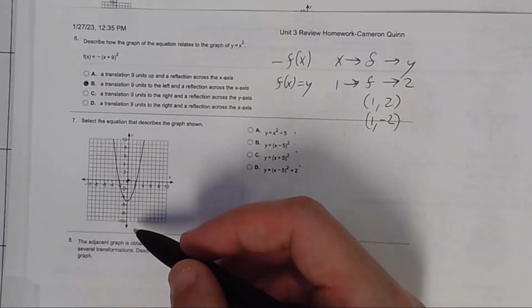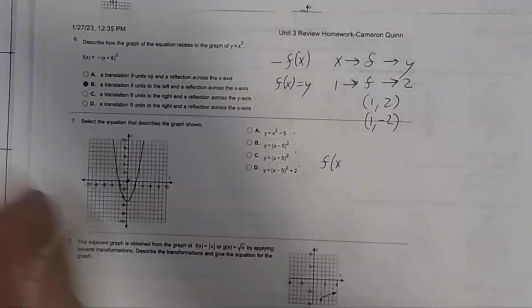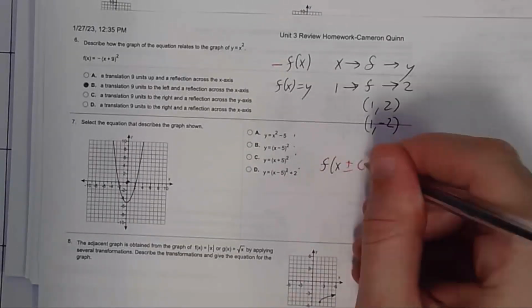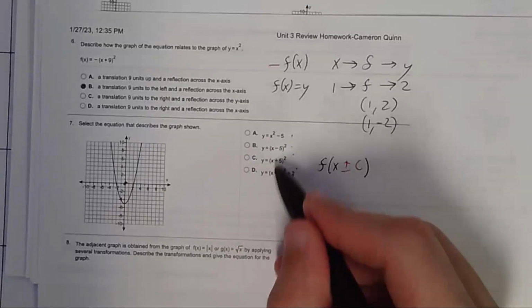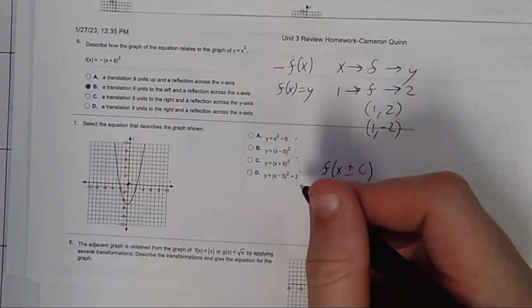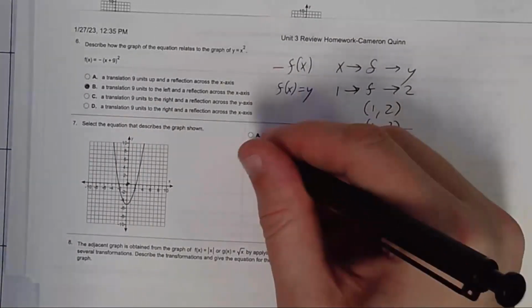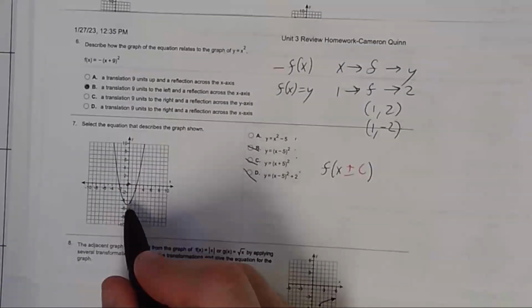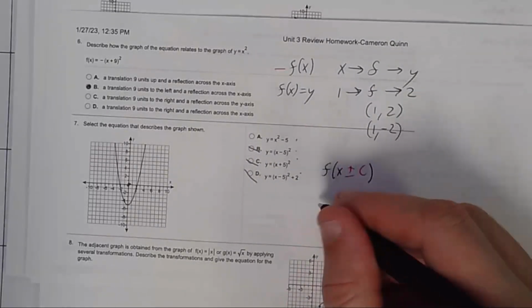So if you recall, any f of x where you have something added or subtracted on the inside of the parentheses, here, here, and here, that's going to send it to the left and the right. And so all three of these, B, C, and D, have been moved to the left or the right, some direction. We don't even really care where they've been moved, but we know that it's not supposed to because of our graph.